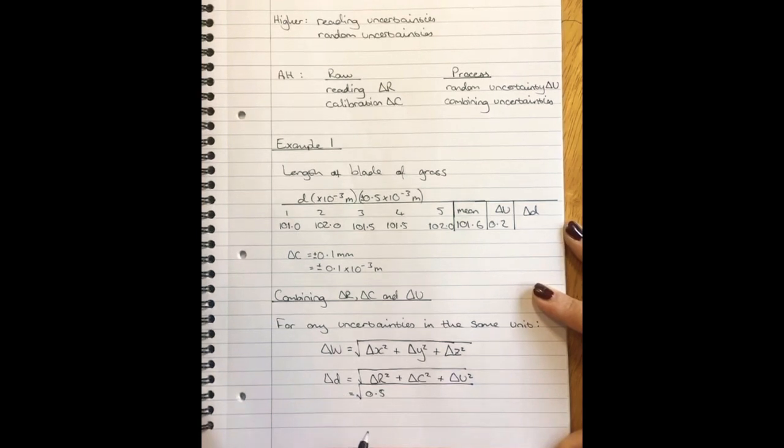I'm going to leave the times 10 to the minus 3's off because we're just adding all of that onto the end. Now, this brings into play one of the first little rules of combining uncertainties: if any uncertainty is 3 times smaller than the others, it will become negligible.